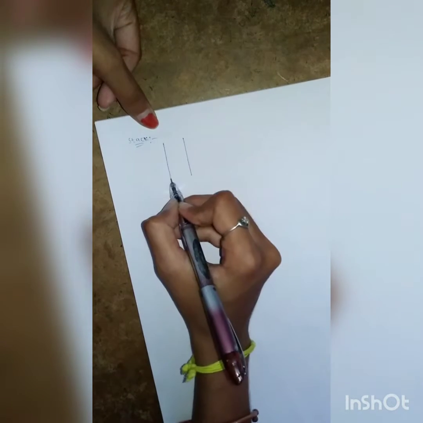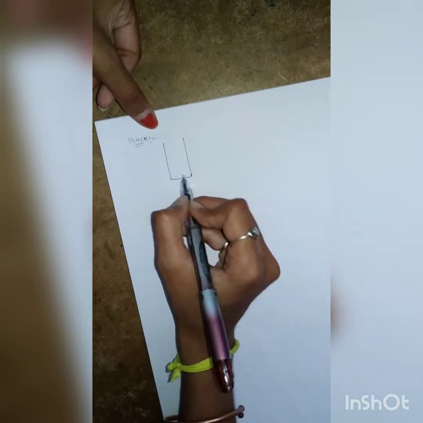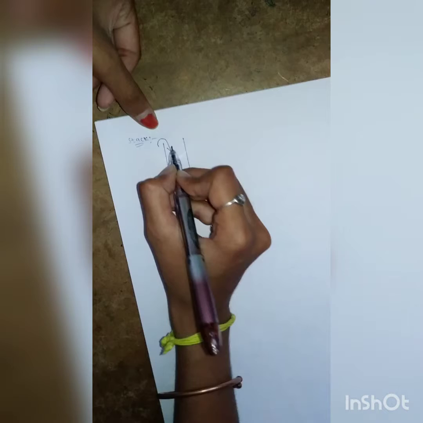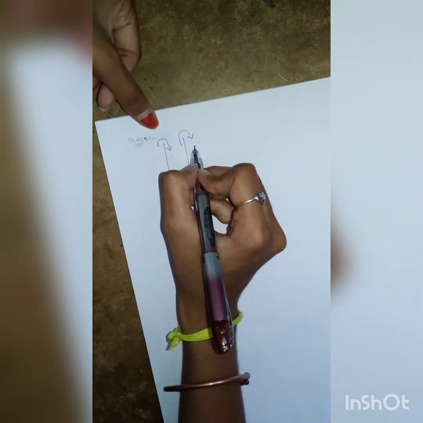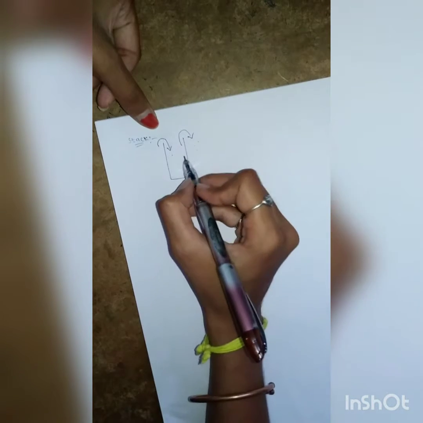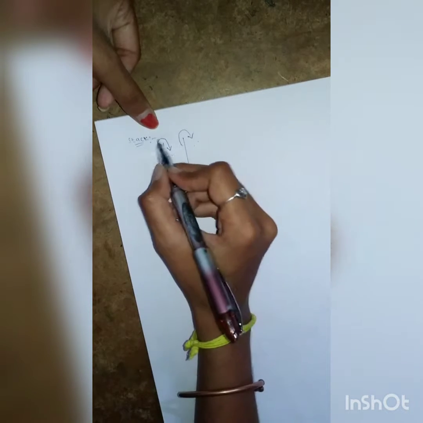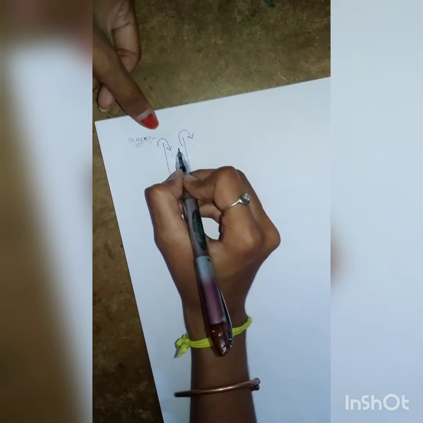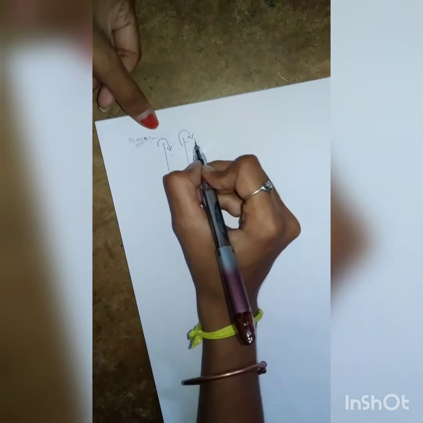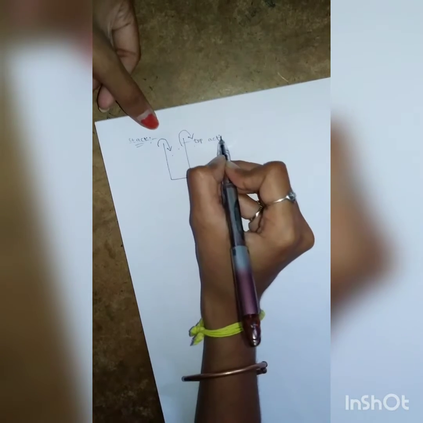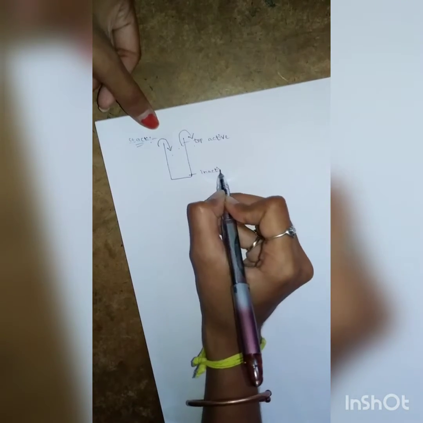Stack looks like this. The bottom is closed and the top is open. Here we can insert elements, that is nothing but pushing. We can remove elements, that is nothing but popping out the elements. In a stack, insertion and deletion, that means pushing and popping, take place at only one end. And always the top is in active position, and the bottom is in inactive position.